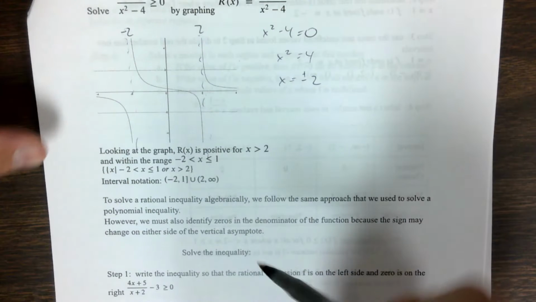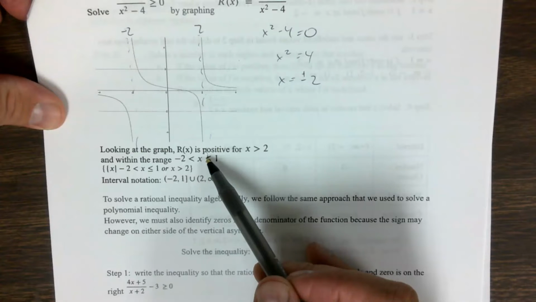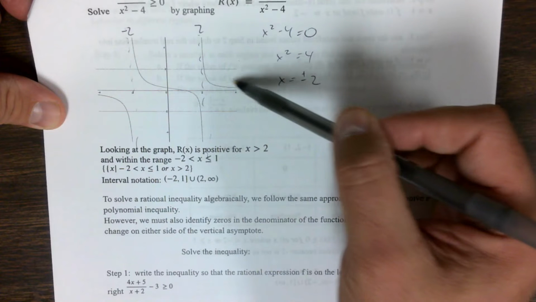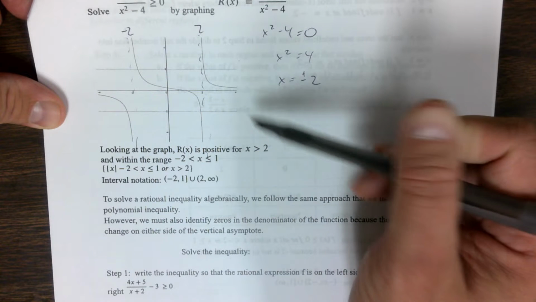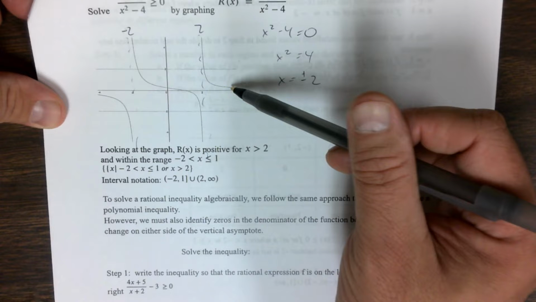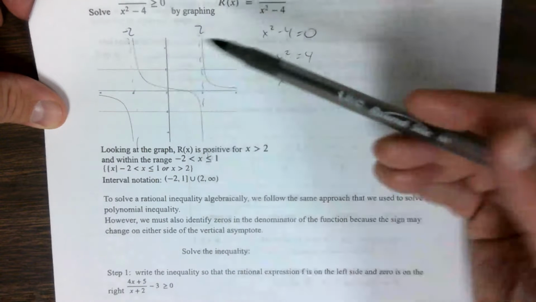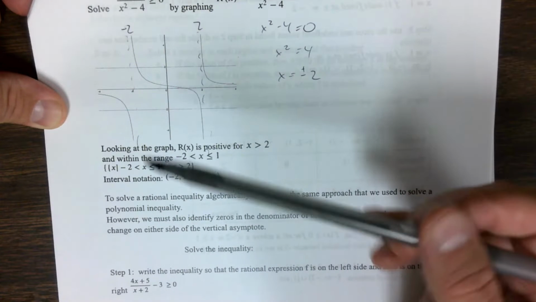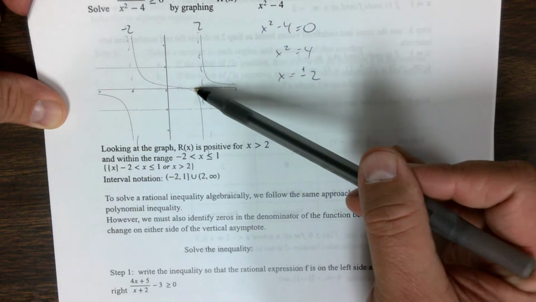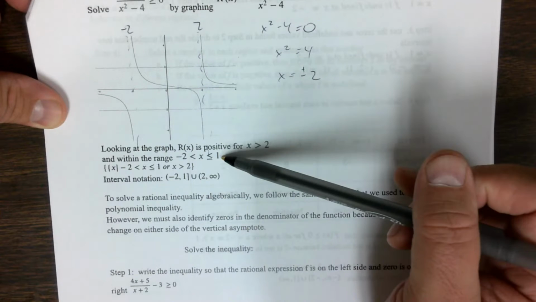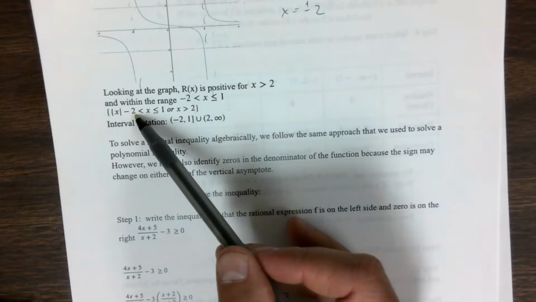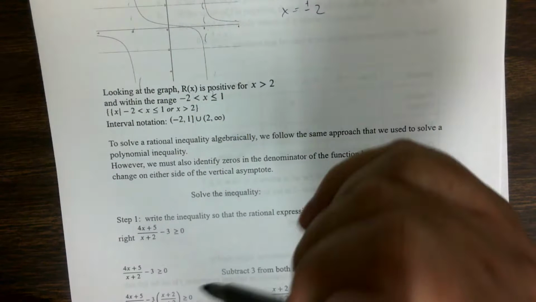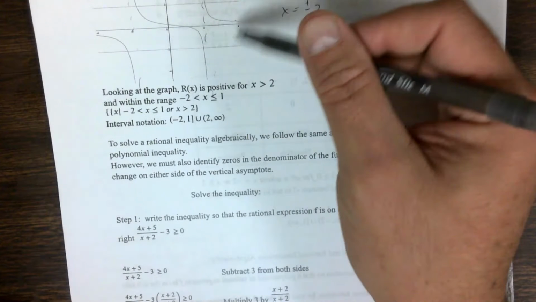Now looking at the graph, we want to see where it's above the x-axis, and that's when x is greater than 2. It's also above from here to here, which is from -2 to 1. So we could say -2 less than x less than or equal to 1, and then this end was x greater than 2.